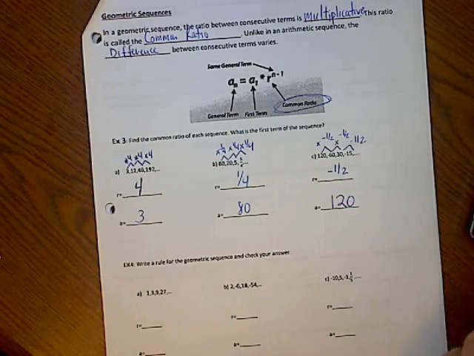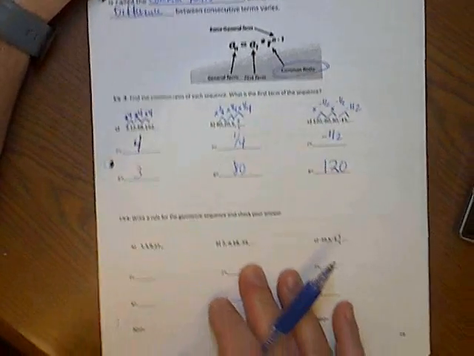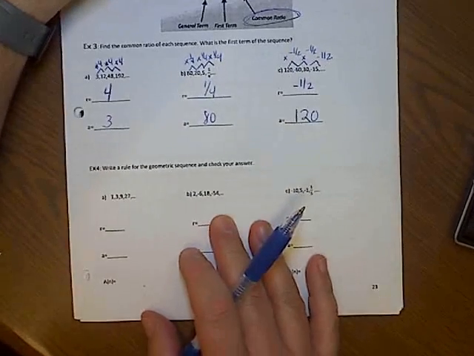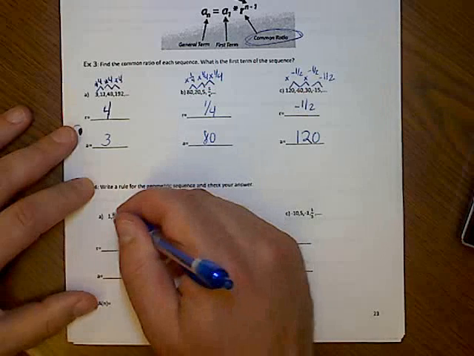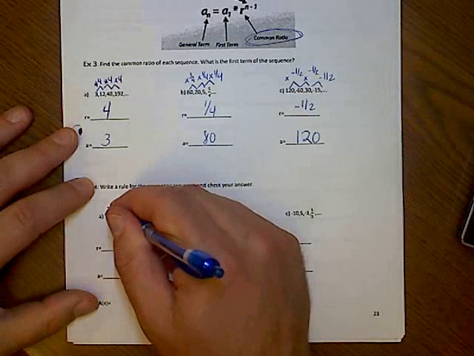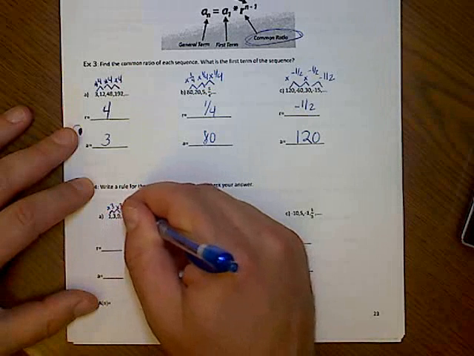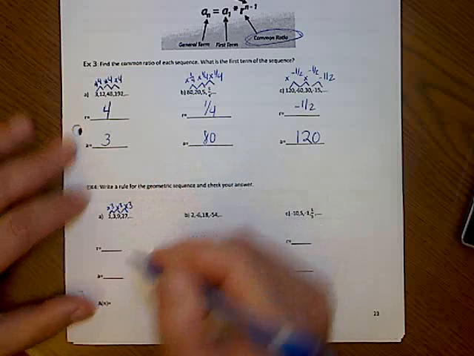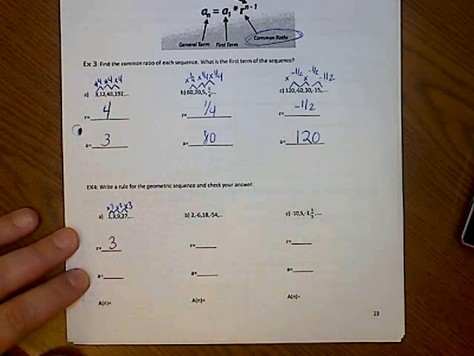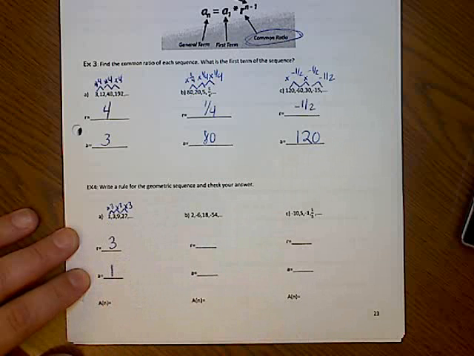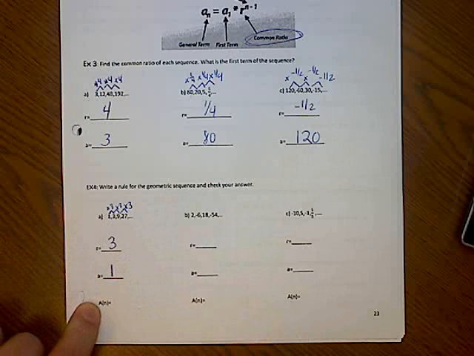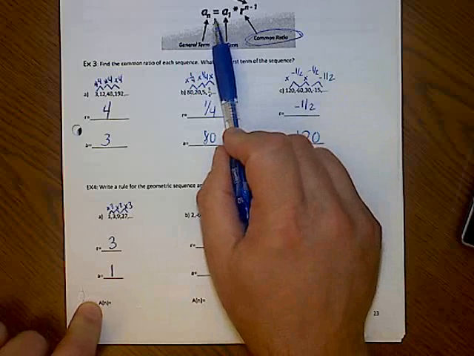We're going to go one more step further. So let's figure our pattern first. Our common ratio is times 3. R is 3. Our first number is 1, our first term. So our thing should look like this.